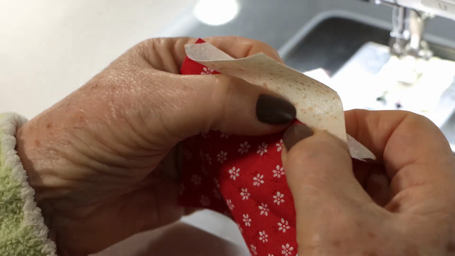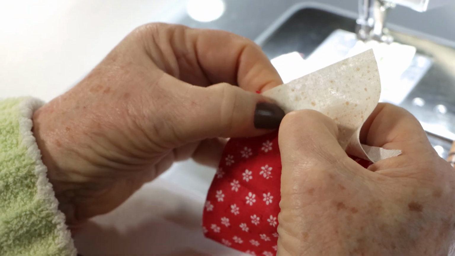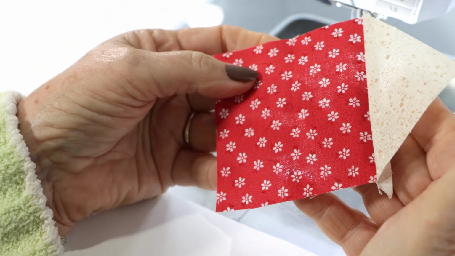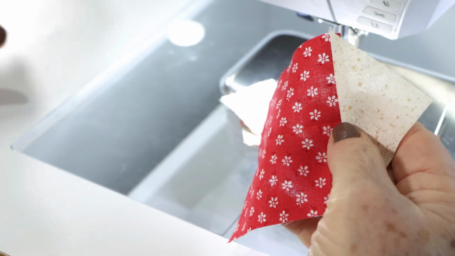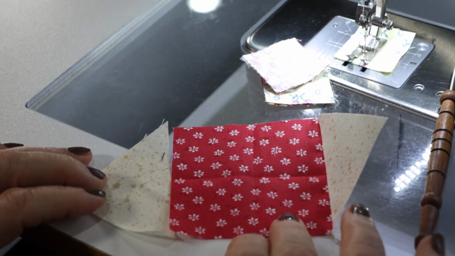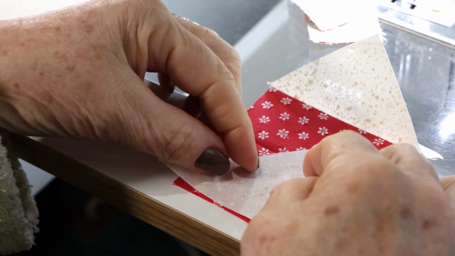Cut. Finger press this as tight as I can, and I do not go to the iron here. I find it more trouble than it's worth. So there's the first corner. So this is the way it was, so now I'm going to put the opposing corner on. So let's do the same thing. Let me position this first.